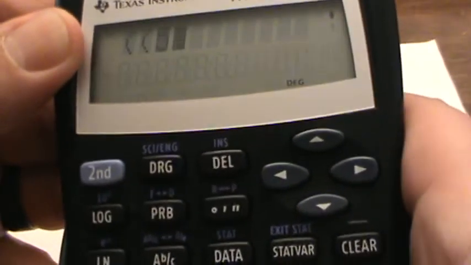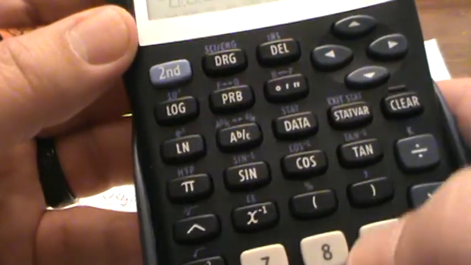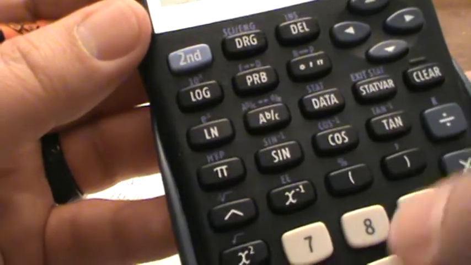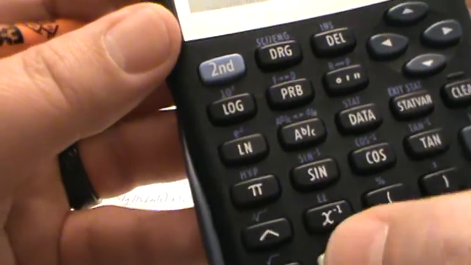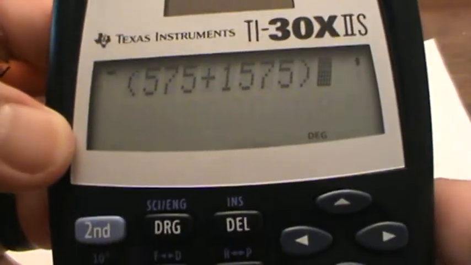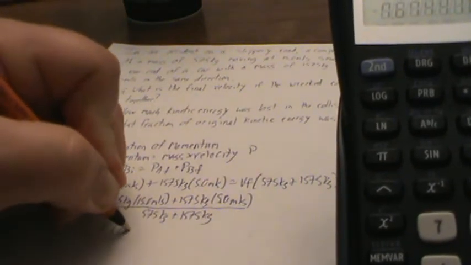So 575 times 15 plus 1575 times 5, all over 575 plus 1575. I'm coming up with a final velocity of 7.67 meters per second.